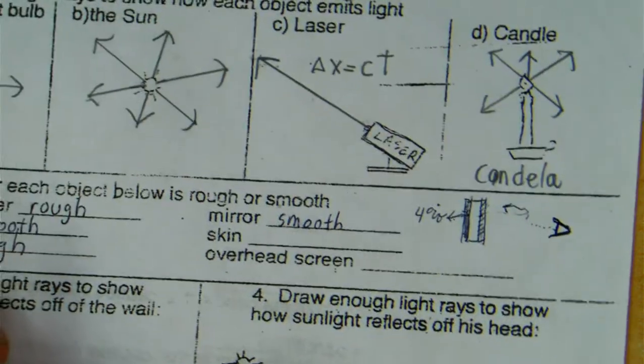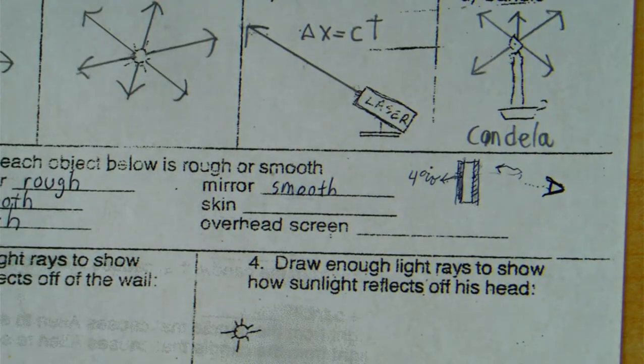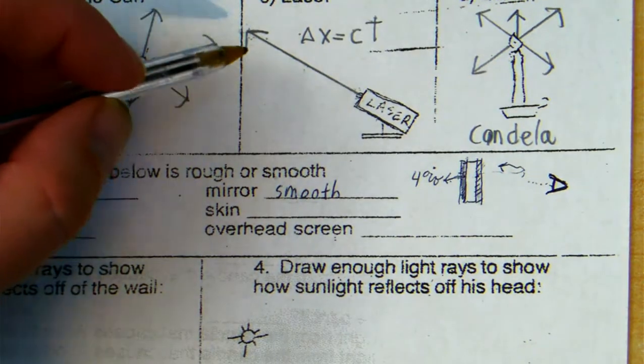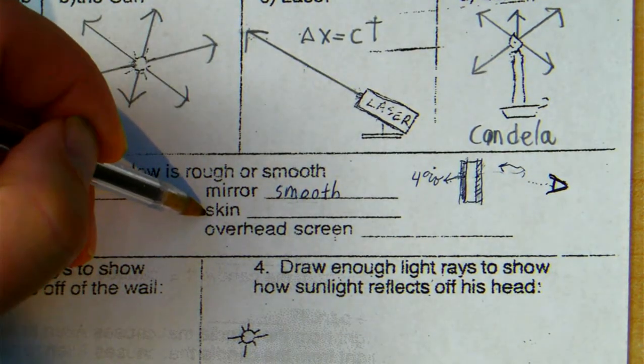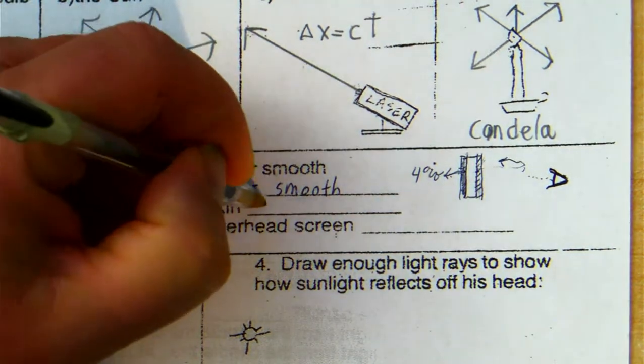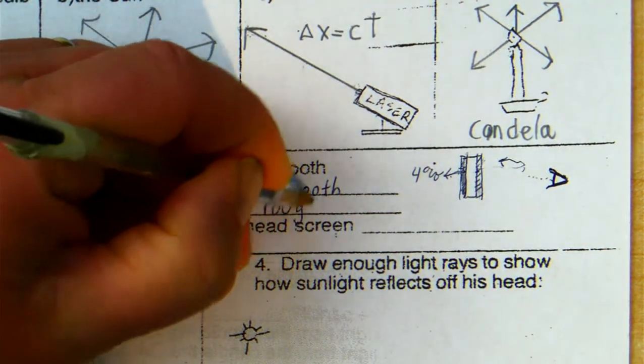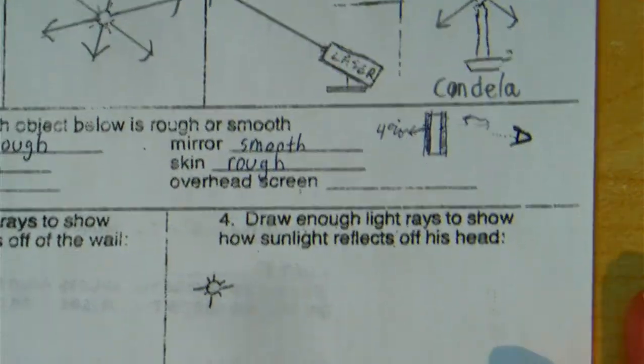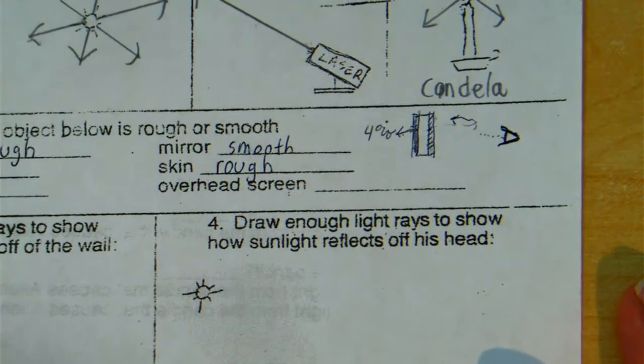What about skin? How would you classify skin? Even though I use the phrase like smooth as a baby's bottom, skin on the scale of wavelengths of light would be classified as rough. Yes, the student is correct.